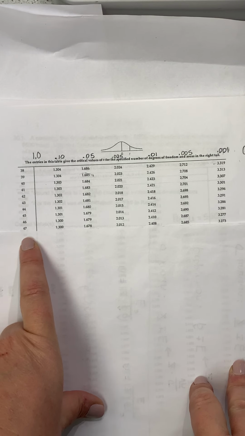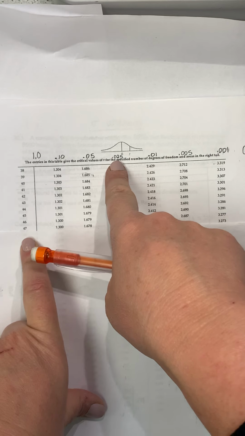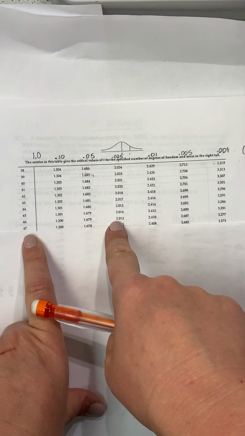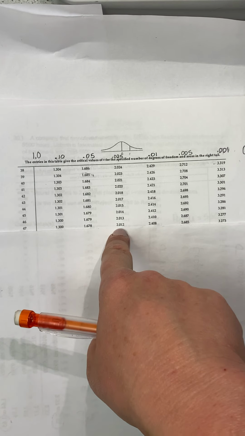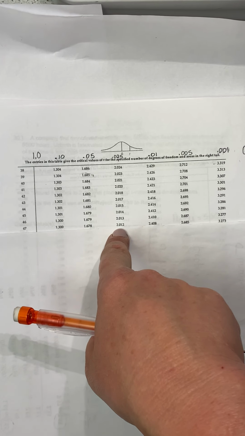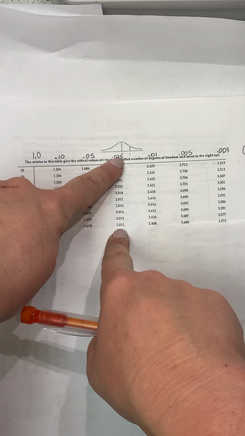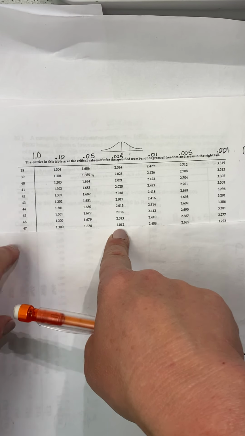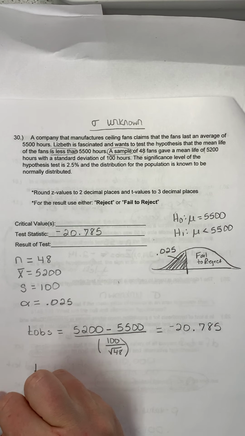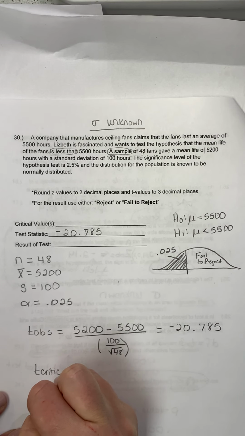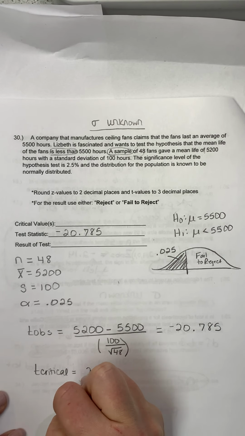Now my alpha, remember I wrote down my alpha was 0.025. That gives you your area. And then there you go, there's your t, 2.012. Everybody see that? So alpha, degrees of freedom. So t critical was 2.012.